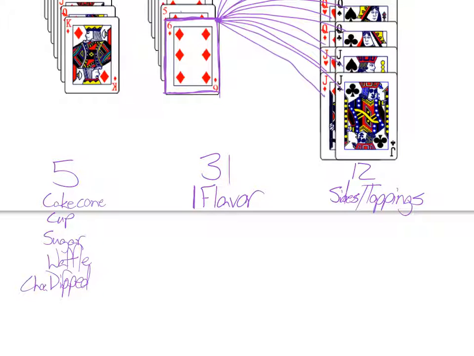And by the way, we're also going to just consider one topping. Because if we considered what if we didn't get any toppings, or what if we got 2 or 3 toppings, we just made the problem like 10 times harder. But just with this level of simplicity, how many different options do we have? 5 times 31 times 12. And what does that come out to?